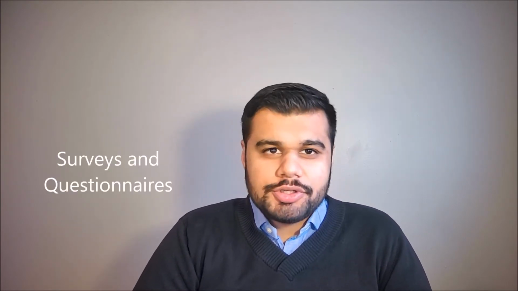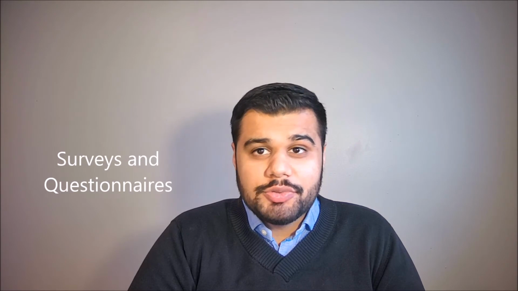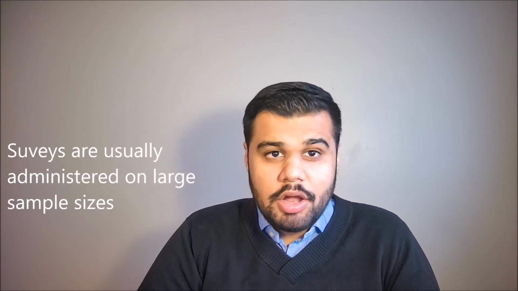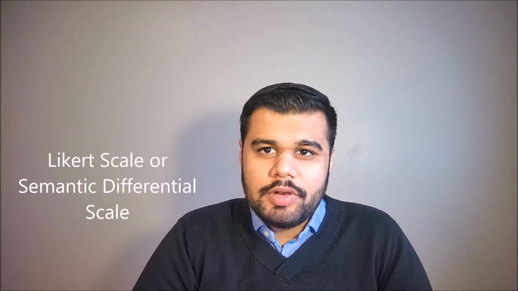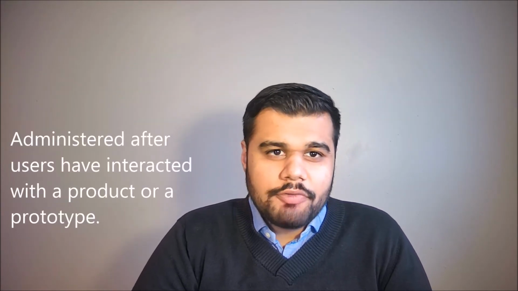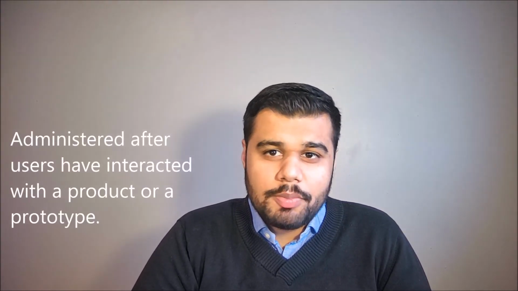Other than guerrilla UX testing, we have surveys and questionnaires that have become a standard user research approach and are often used for figuring out some of the usability issues in products. Now, surveys allow researchers to collect self-reported data, and you can administer them on large sample sizes. Now, usability surveys often consist of a Likert scale or a semantic differential scale, and these surveys can uncover a range of usability issues. Surveys are generally administered after users have interacted with the product or a prototype.